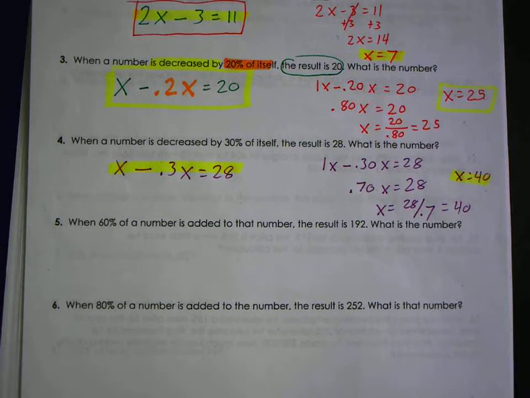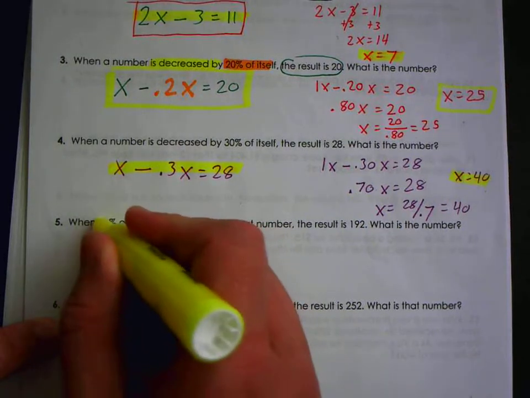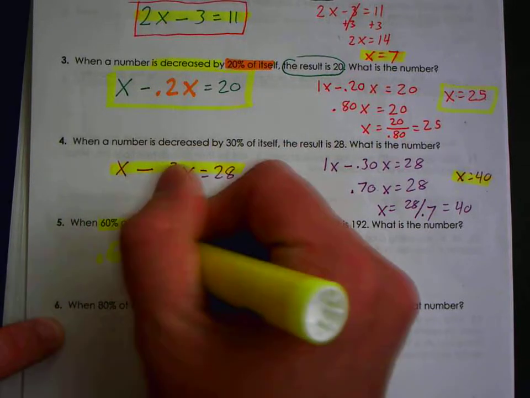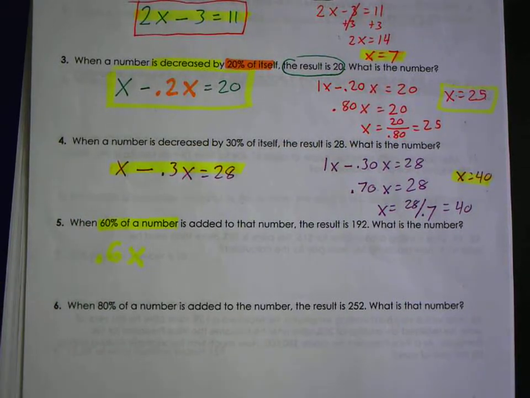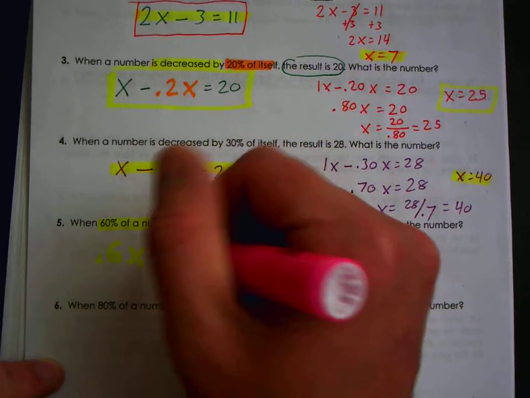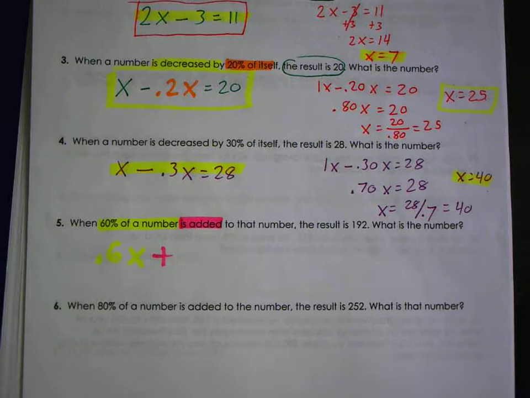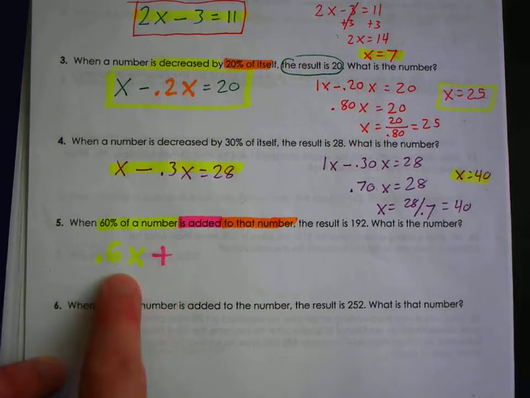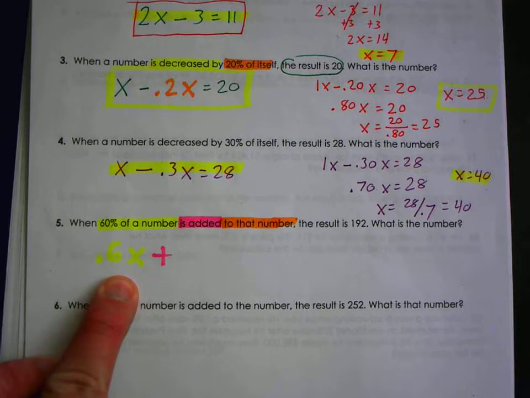Next, when 60% of a number, so that'd be what, 0.6x, is added, plus, correct? To that number, well, what's the number? We call it x. Can you guys see the x?